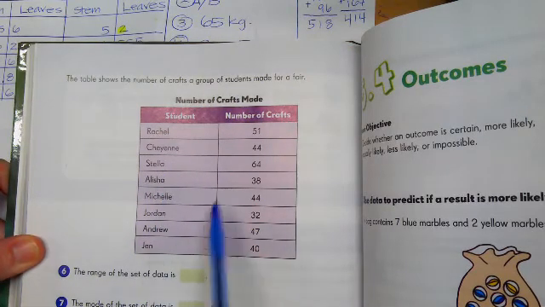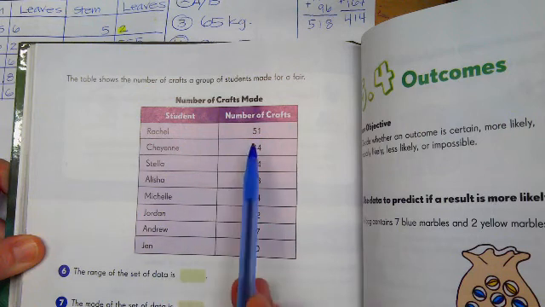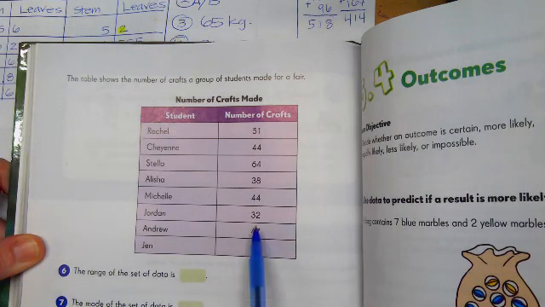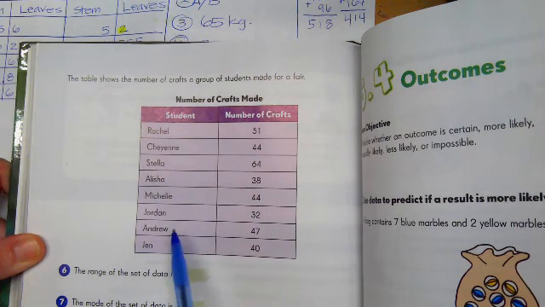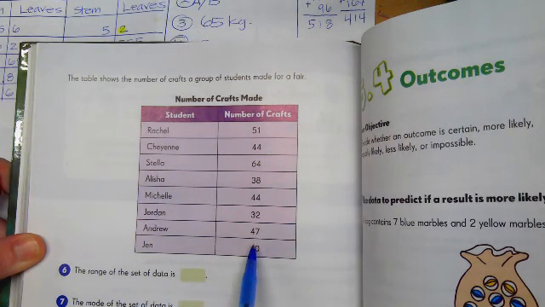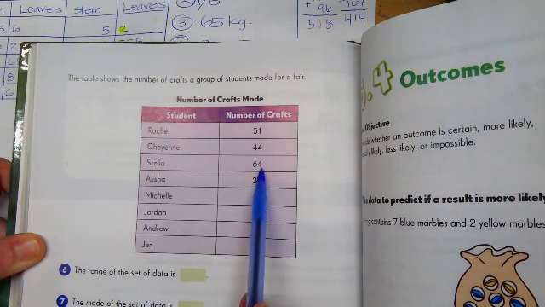So we're just going to look at those really quickly. This table shows the number of crafts that a group of students made at a fair. Here are all the students' names. And then here are the crafts that they made. They were busy little bees, especially Stella over here.